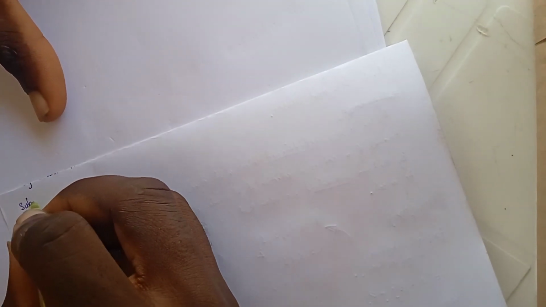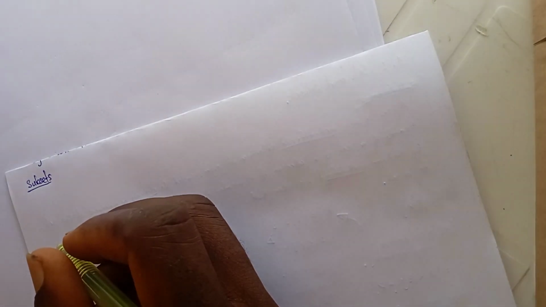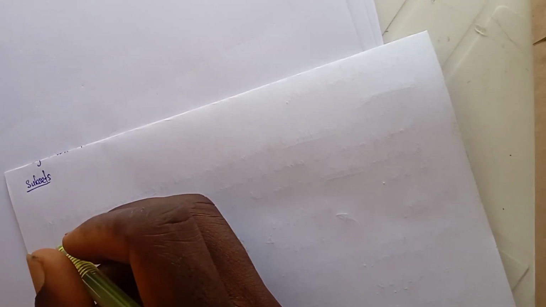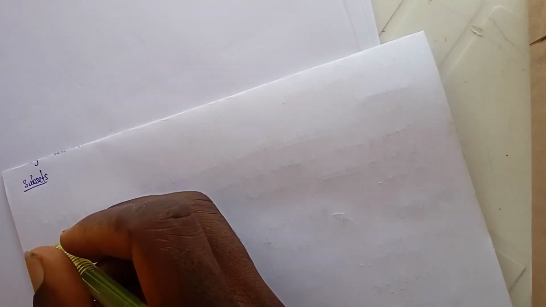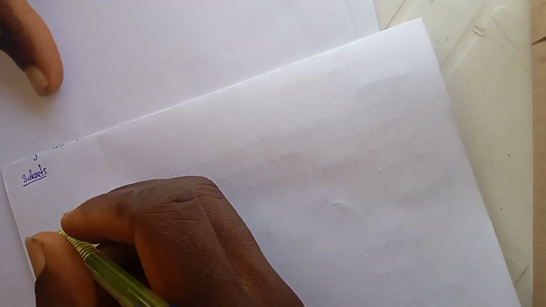Now we are going to talk about subsets. If every element of a certain set, let's say capital letter A, is also an element of another set, let's say capital letter B, that is, whenever a member of A is also a member of B, we say that the set A is a subset of B, or that the set A is contained in B. There's a mathematical way of writing this.